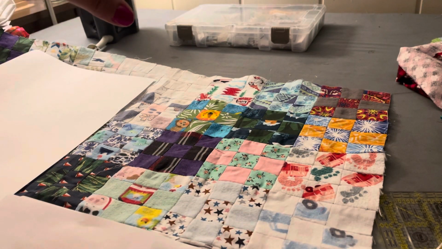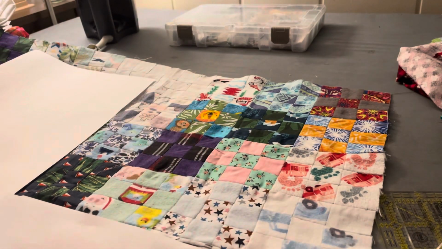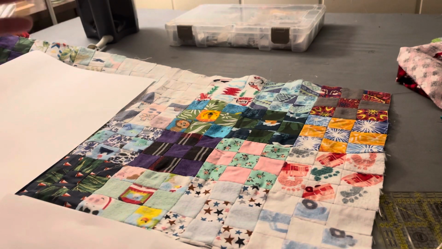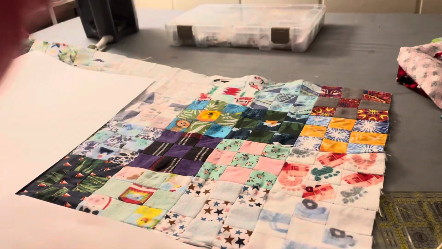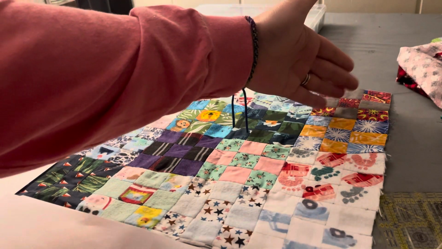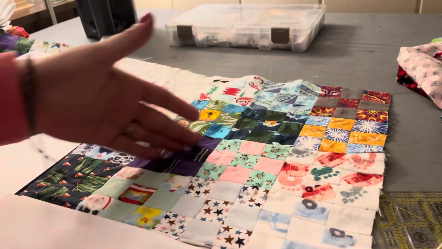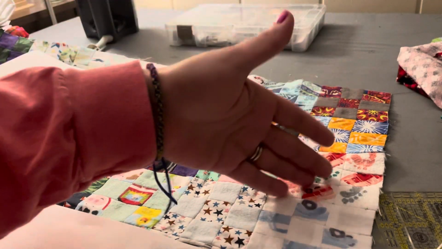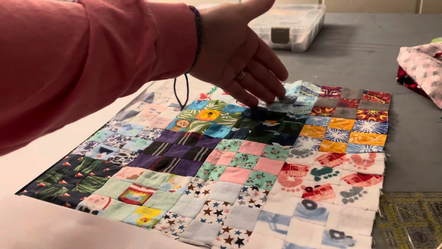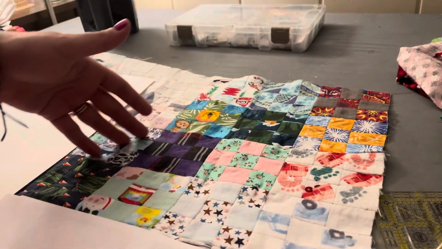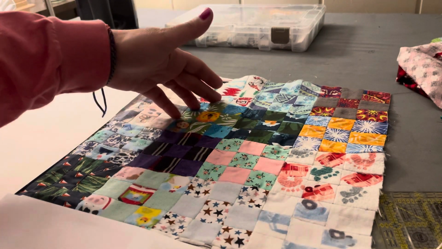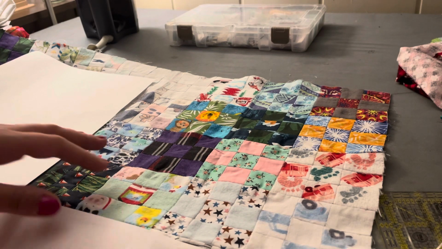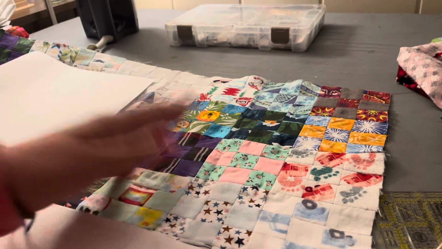So I decided that I was going to make a bigger block out of the little blocks. And I was like, okay, I'm just going to start with a diagonal. And so what I did is I decided to do dark, medium, lighter, and lightest on both sides. So dark, medium, light, and lightest. And so I made four of these, right?